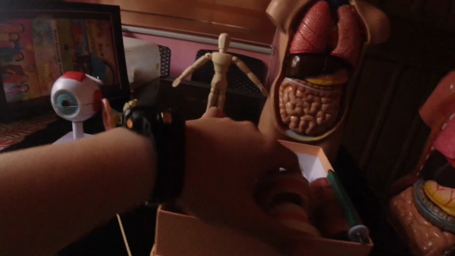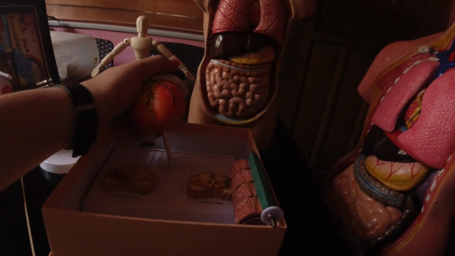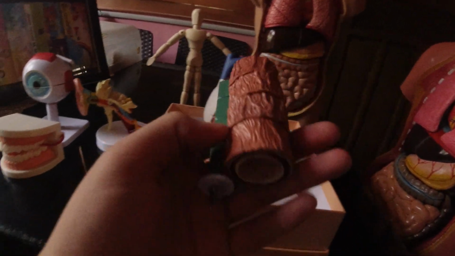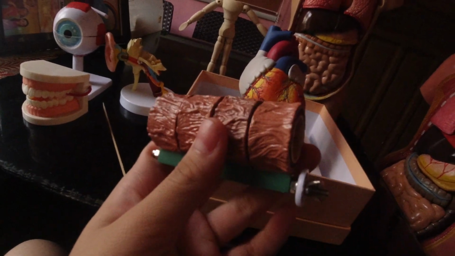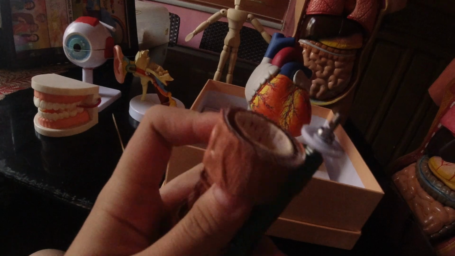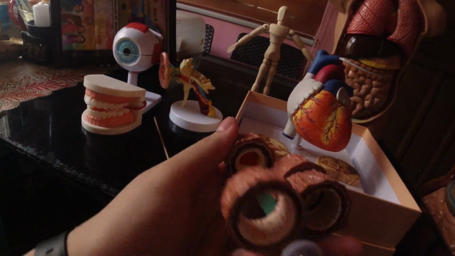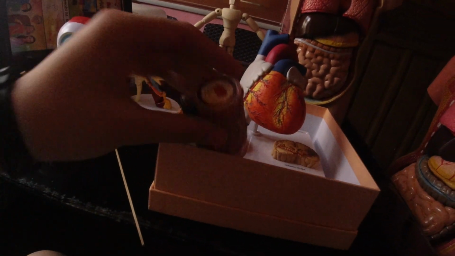So, we have the ear model, the eye model, typodont model, and this comes with the model of stroke, and it comes with this artery, the wall of artery. I think this shows atherosclerosis because it shows the buildup of plaque, and blood clot.